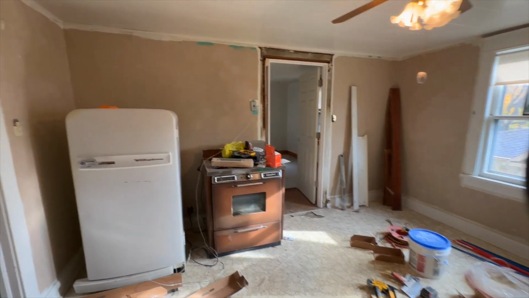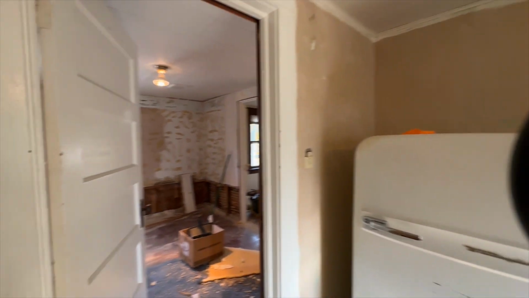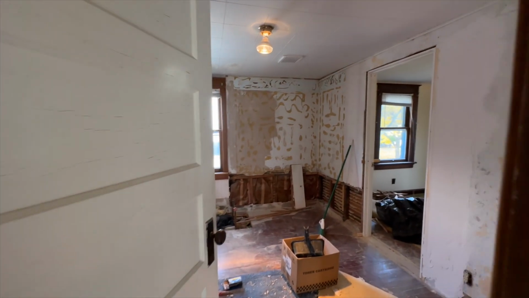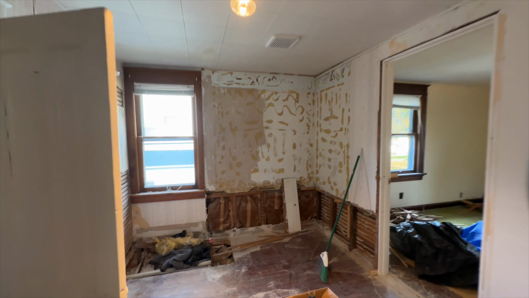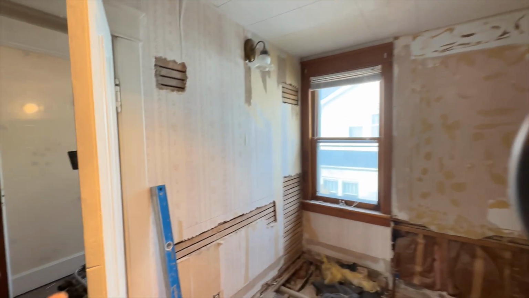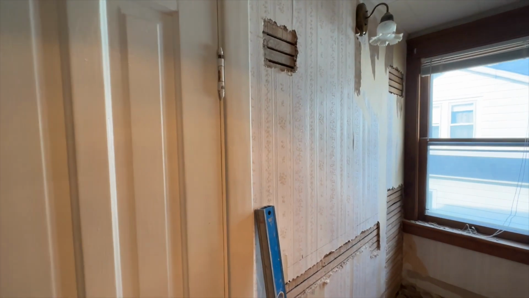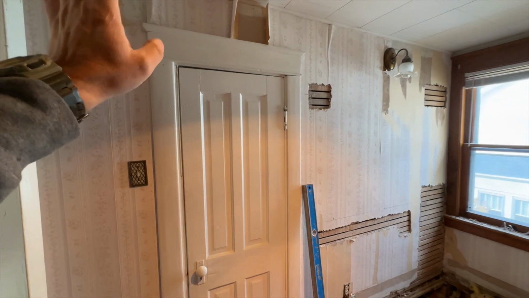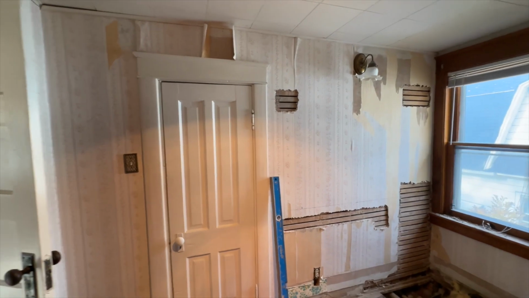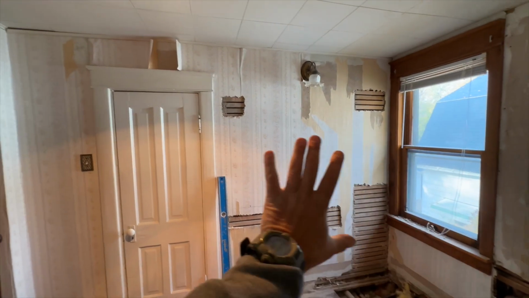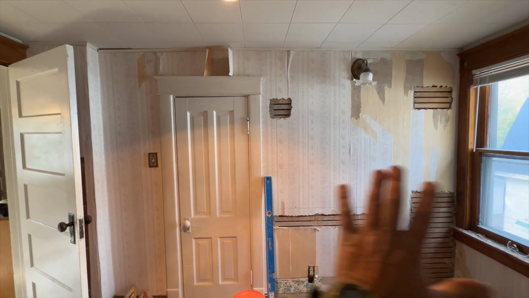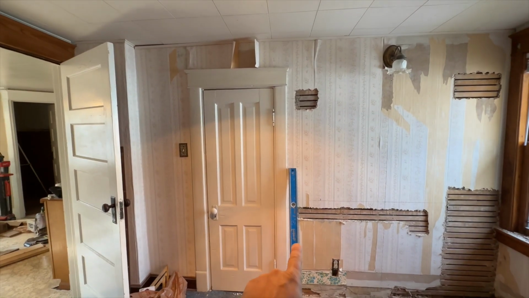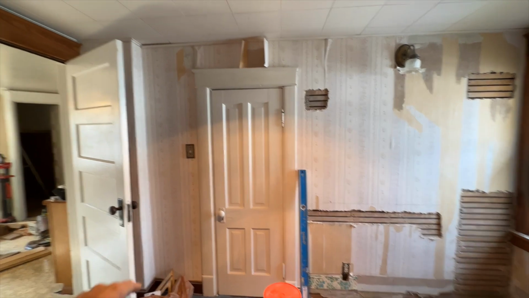And this part of the bathroom will be a kitchen. So we're gonna close this door, put sheetrock, and all this wall will be kitchen cabinet with the sink, the range, and the cabinet.